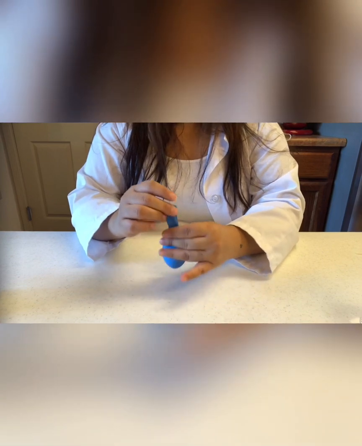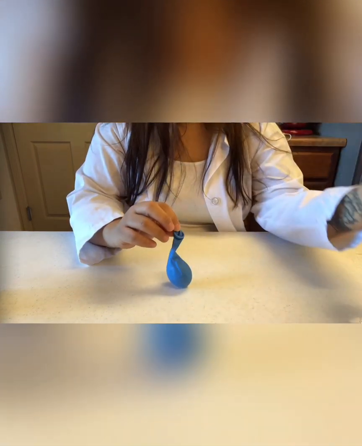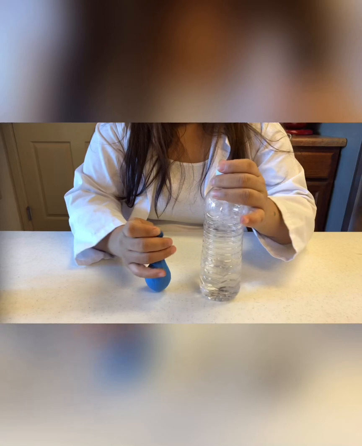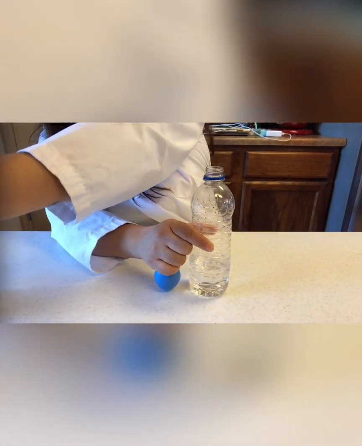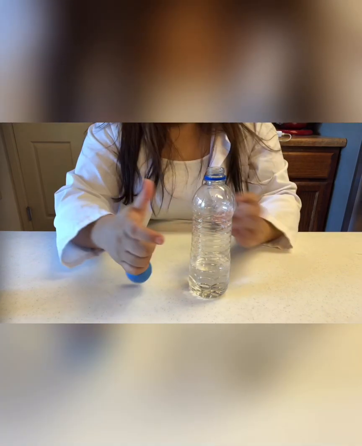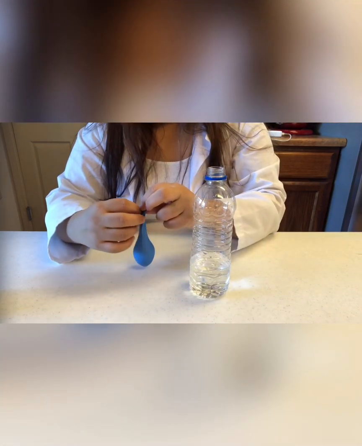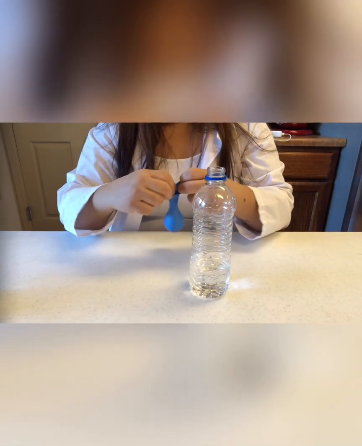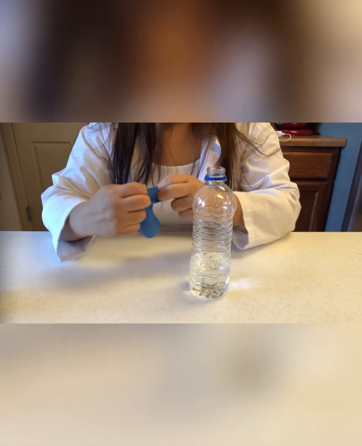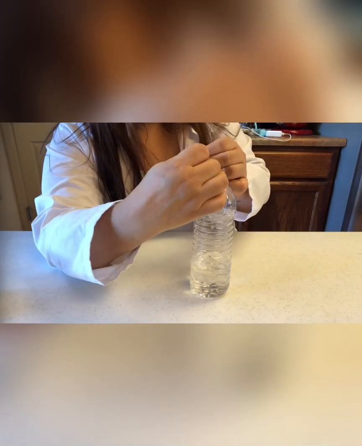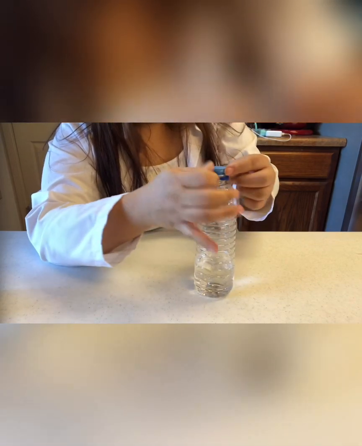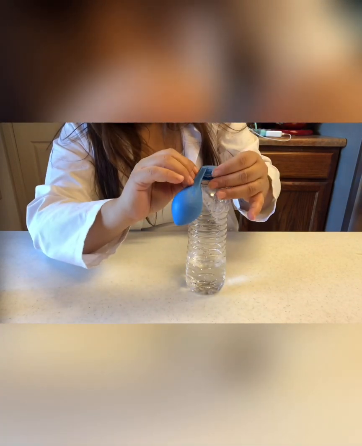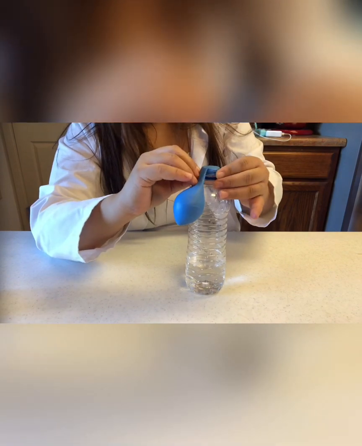Because you're gonna have to place the mouth of the balloon on the mouth of the bottle. So what you're gonna go ahead and do is very carefully, and if you need somebody to help you with this, go ahead and get some help from somebody, okay? So I'm gonna go ahead and place my balloon, making sure that none of the baking soda falls into the vinegar, okay?